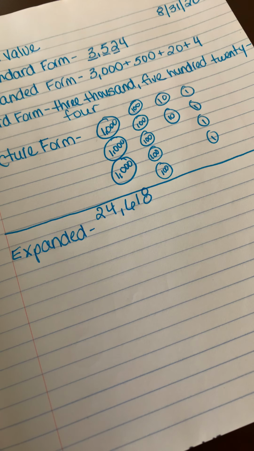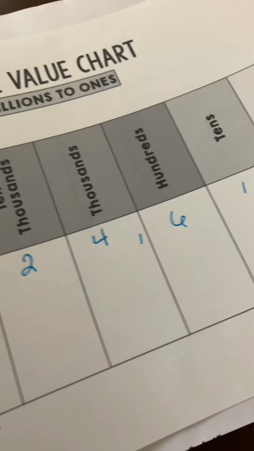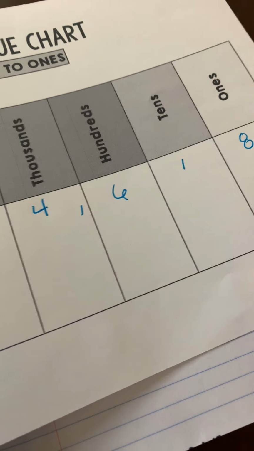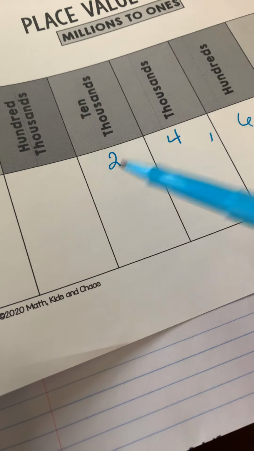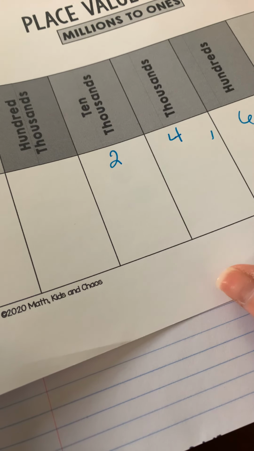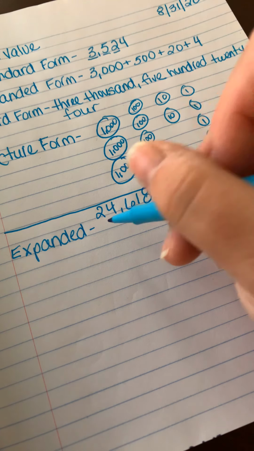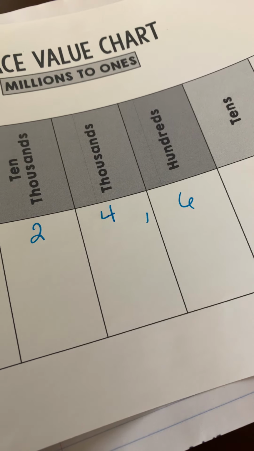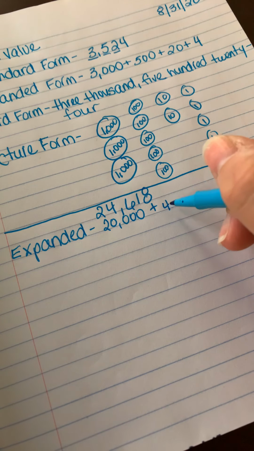So to write this number in expanded form, remember our example where we talked about using place value. So I'm going to show you my place value chart. I've gone ahead and written my number 24,618. So within this number, if I have a 2 in the 10,000s place, that would equal 20,000. So I'm going to move my place value chart aside. This is 20,000 plus my 4 in the thousands place. If I have 4 in the thousands place, I actually have 4,000.